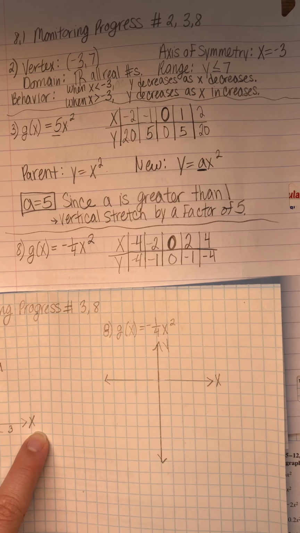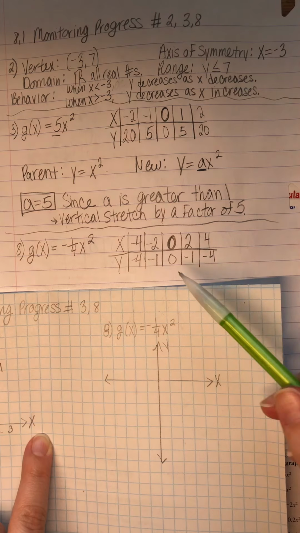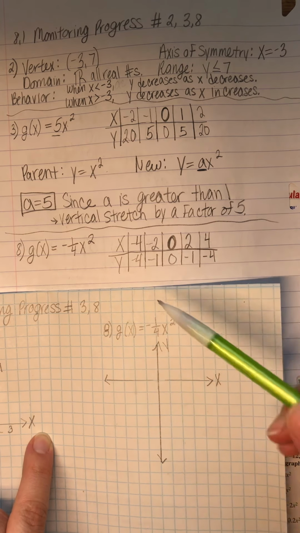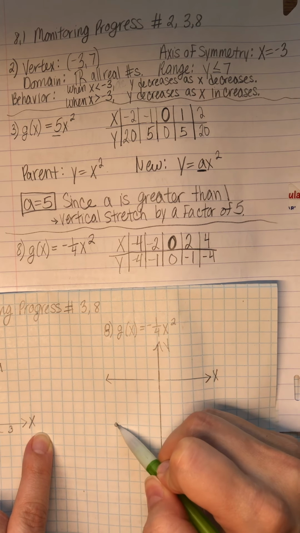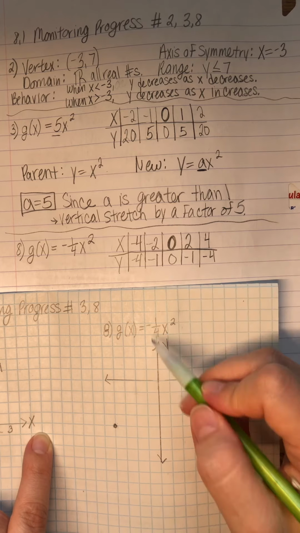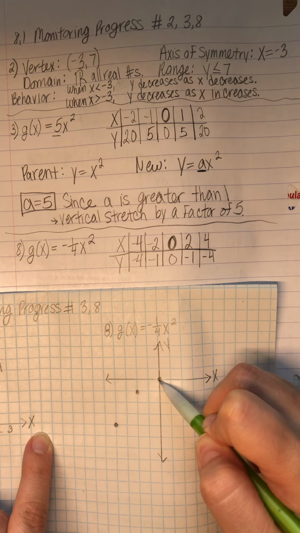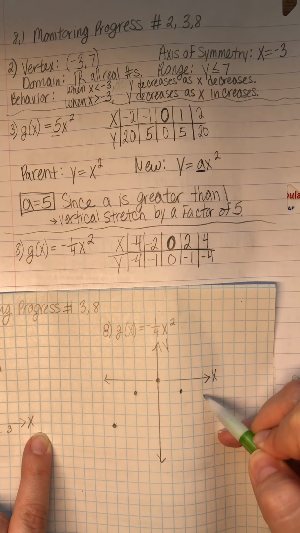Okay, let's plot these points on the coordinate plane, and I'm just going to go by ones on the coordinate plane just because these numbers are so small. So let's go ahead and plot them. -4, -4, -2, -1, 0, 0, 2, -1, and 4, -4.